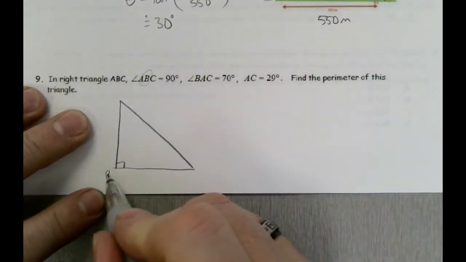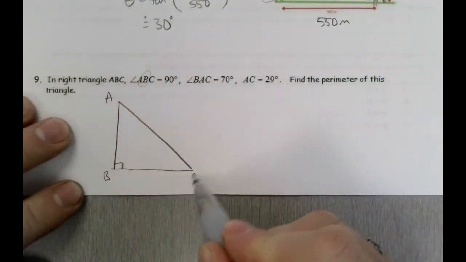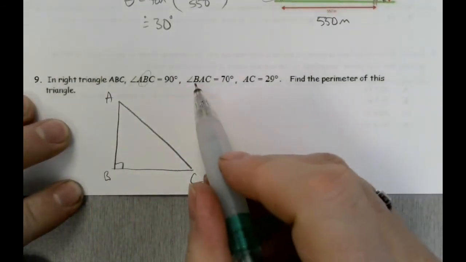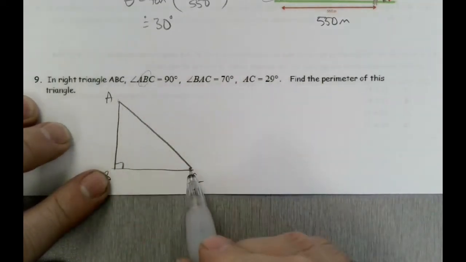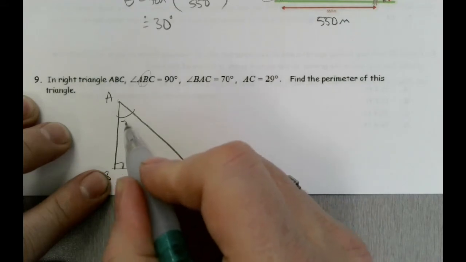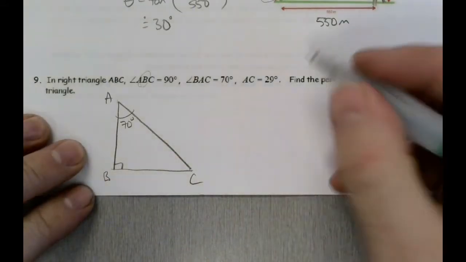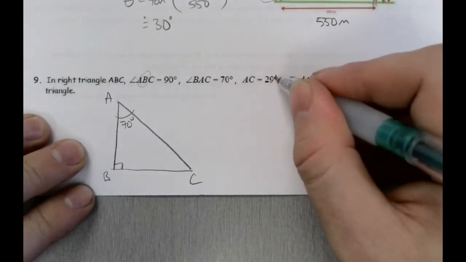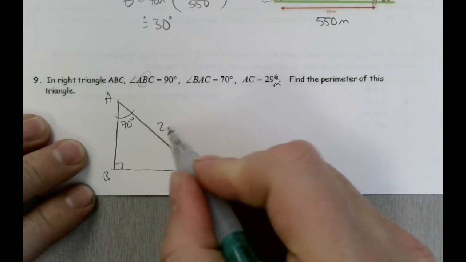So this is going to be B. And then it really doesn't matter where I put the A or the C, so I'll just put the A and the C there. So angle BAC, starting at B, BAC, that's this angle right here, is 70 degrees. And AC, oh, so there's a typo here. It's not 29 degrees. Let's say 29 meters. So AC is going to be 29 meters here.